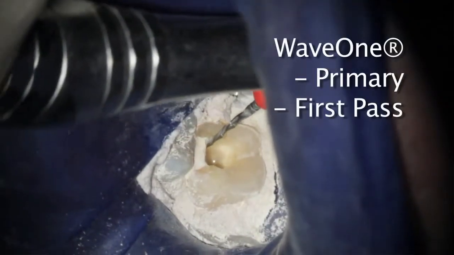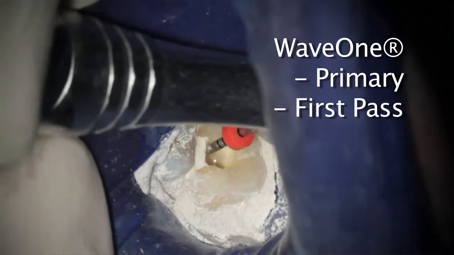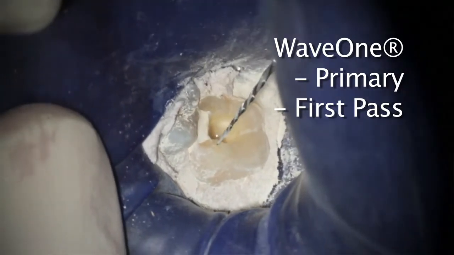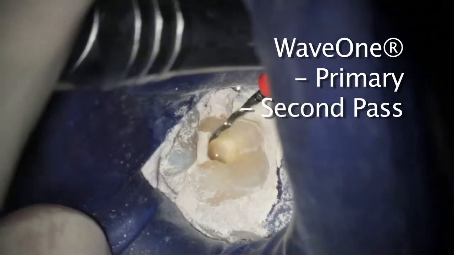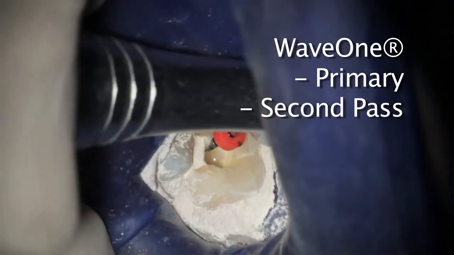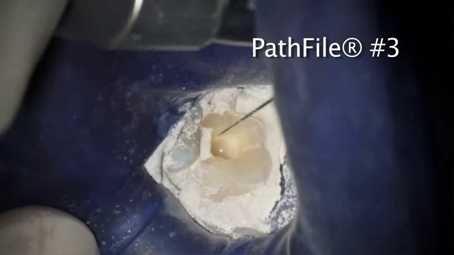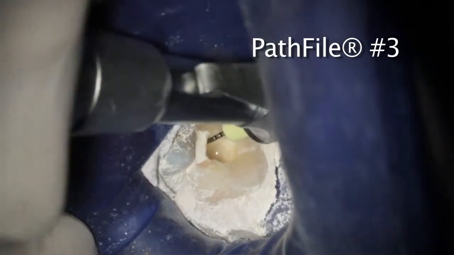The WaveOne file is inserted into the canal. The WaveOne is advanced apically 2 or 3 times and then removed from the canal and inspected. After removal, wiping, and inspecting, the WaveOne is introduced back into the canal for a second pass. I can't put enough emphasis on the need for maintaining patency.